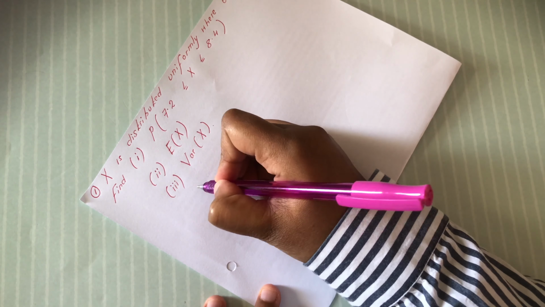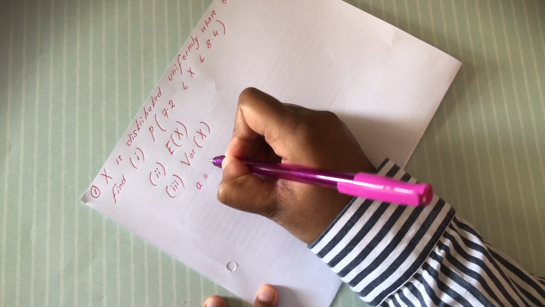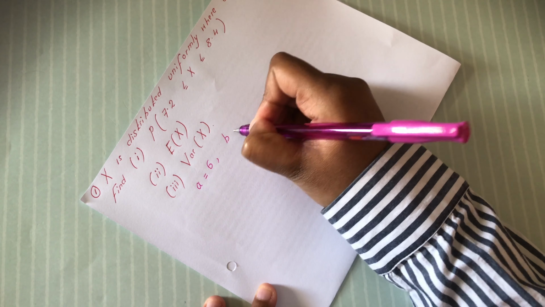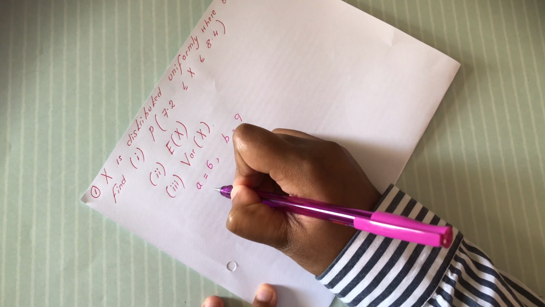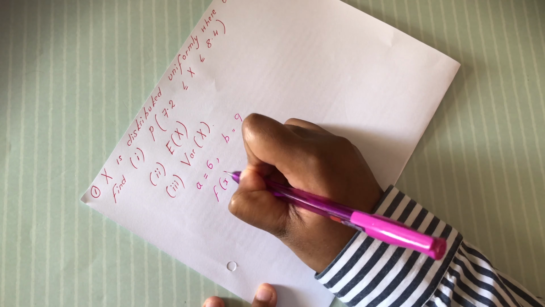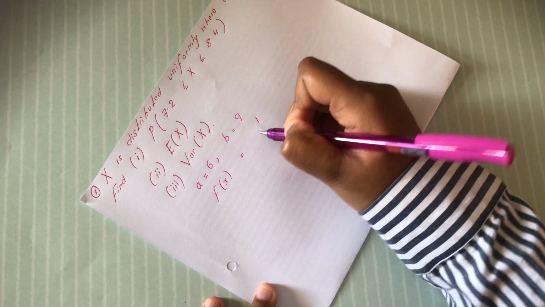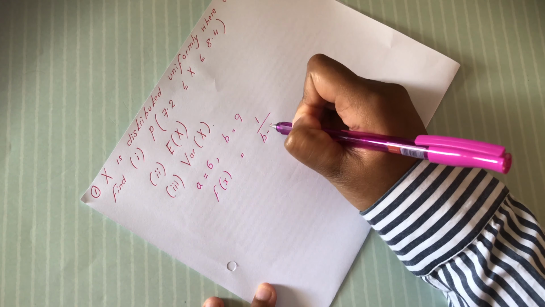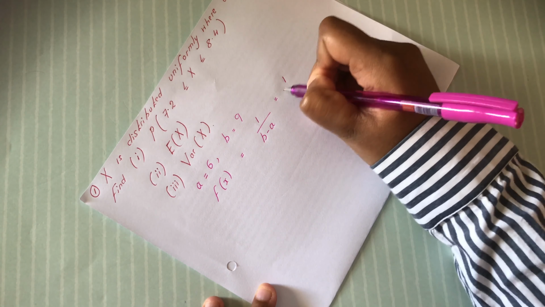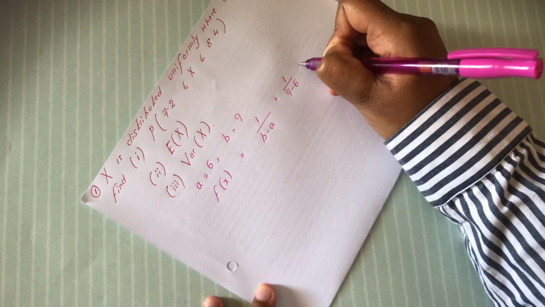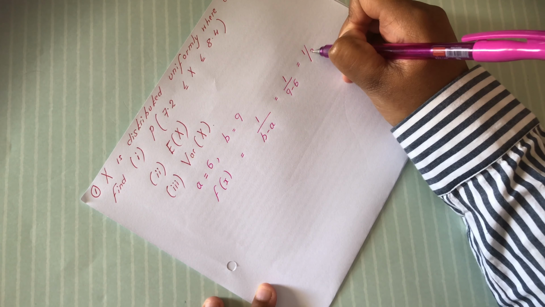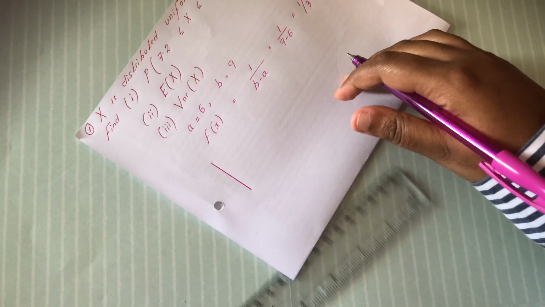We have been given a, which is 6, and b, which is 9. We can find the function f of x, which is 1 over b minus a. So 1 over 9 minus 6, we have 1 over 3. Let's sketch the diagram.